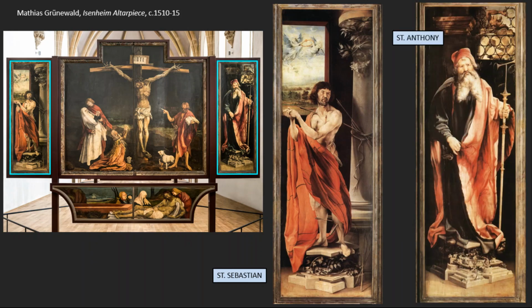On the opposite side is Saint Anthony, another patron saint for victims of the plague. He is here because the particular disease that they treated at the Isenheim Hospital was Saint Anthony's fire. It's a horrible, horrible, blistering skin rash. It just covered your body with boils, and apparently burned incessantly. At the same time, sufferers of St. Anthony's fire also suffered from hallucinations.